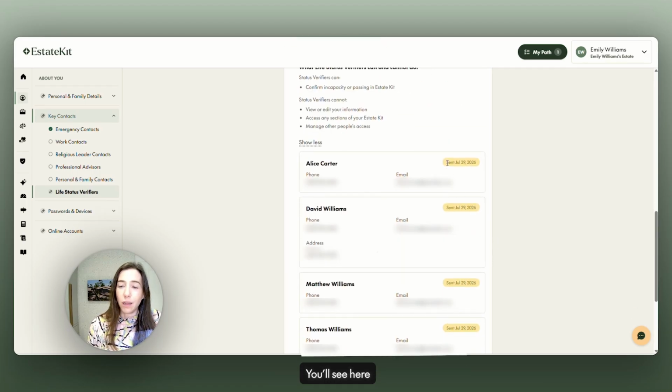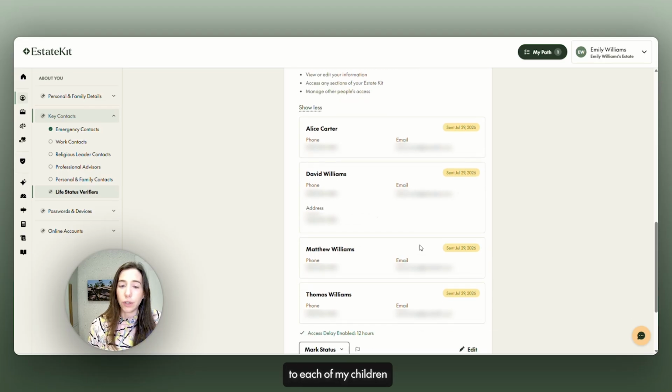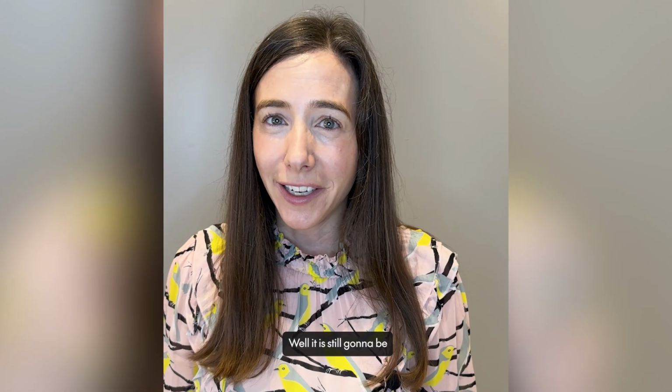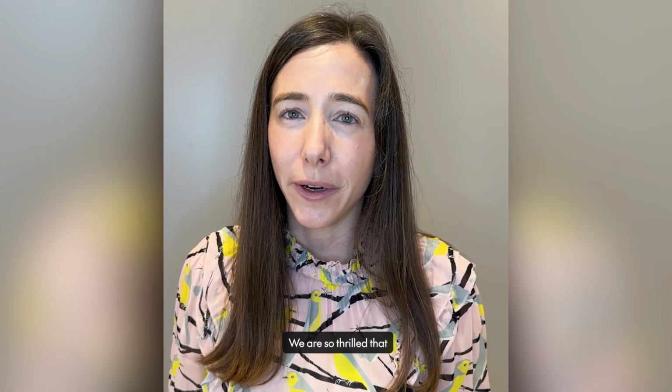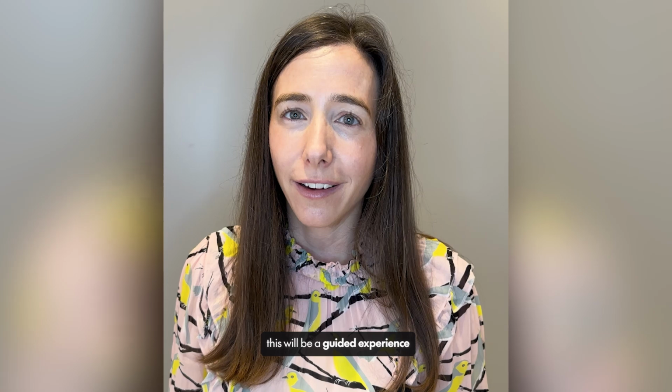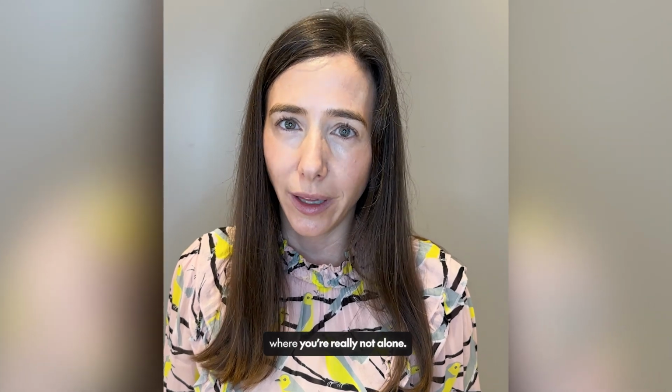You'll see here that invitations have gone out to each of my children and my husband, the date that they were sent, and once they've been accepted, the status badge will change here so that I know that the role is already covered. While it is still going to be a huge responsibility and a large amount of work to administer anyone's estate, we are so thrilled that this will be a guided experience where you're really not alone.